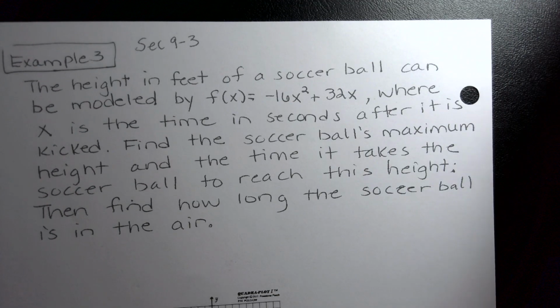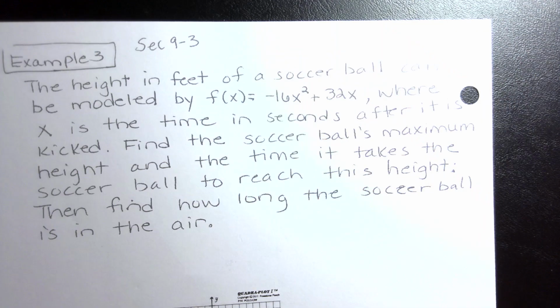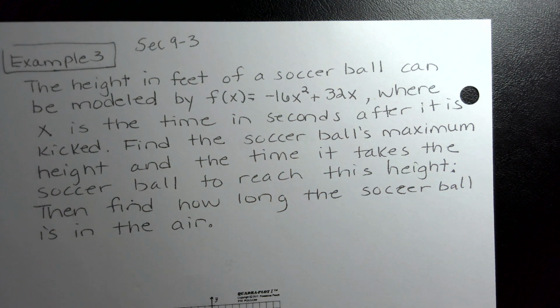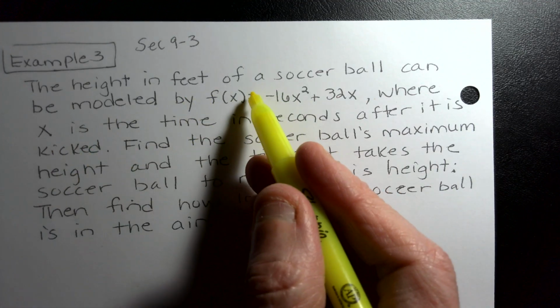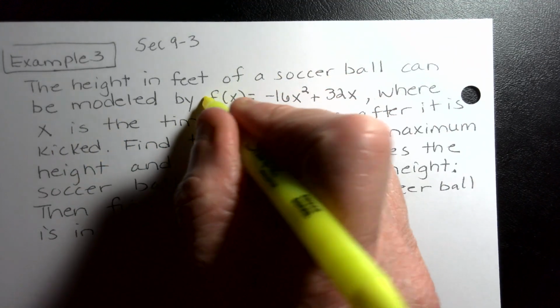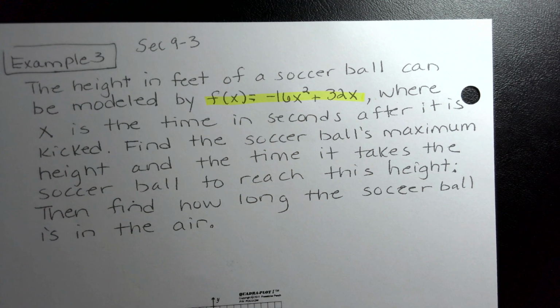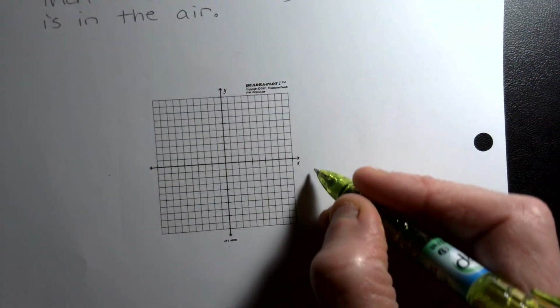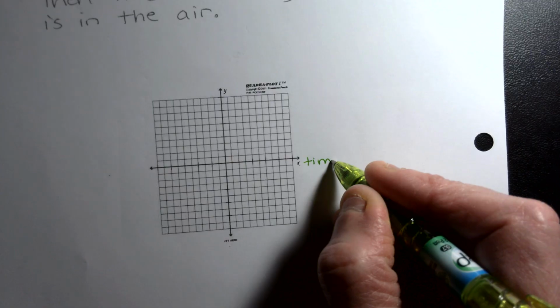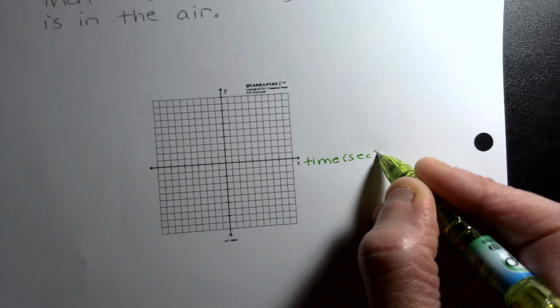And that is about a soccer ball. Okay, so again, you're going to find out here that we have the height in feet of a soccer ball can be modeled by this. So they give you the quadratic, where x is the time in seconds after it is kicked. Okay, so I'm going to go down here and put that by my x. That's my time in seconds.